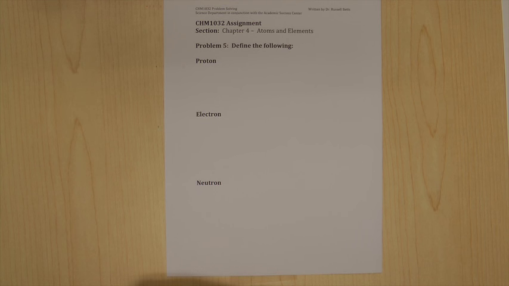All right, so let's define the following 3 terms: proton, electron, and neutron. Well, to understand these terms and to define these terms, we have to understand the atom. These 3 things make up an atom. These are the 3 building blocks of an atom. An atom is made of a proton, an electron, and neutrons.